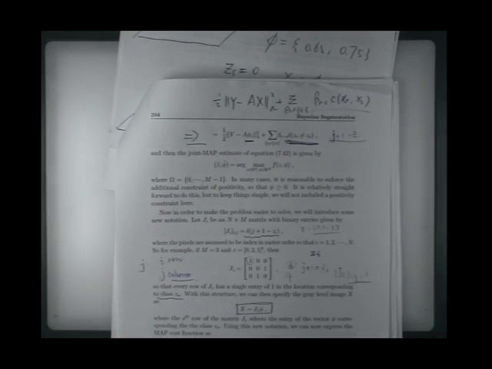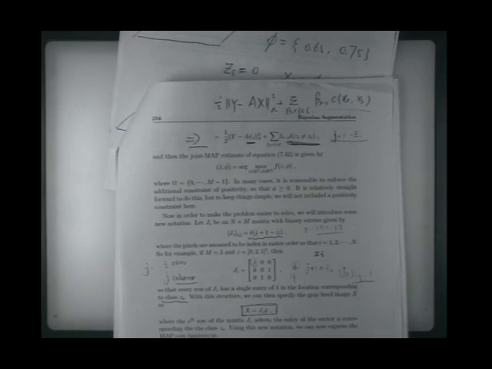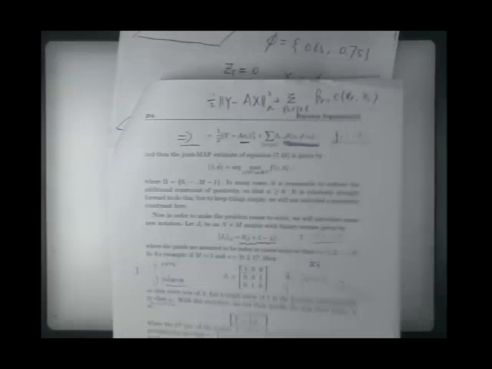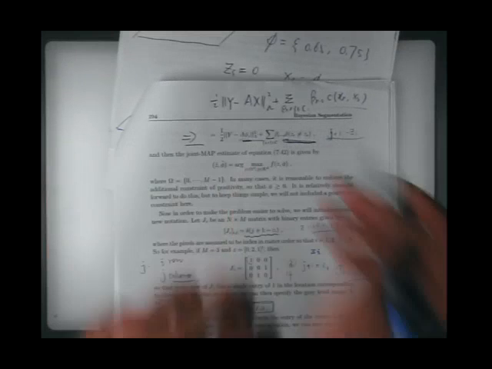Any questions? And here is the algorithm to optimize V and C. The first step is to initialize V and C. Apparently, we need initialization.